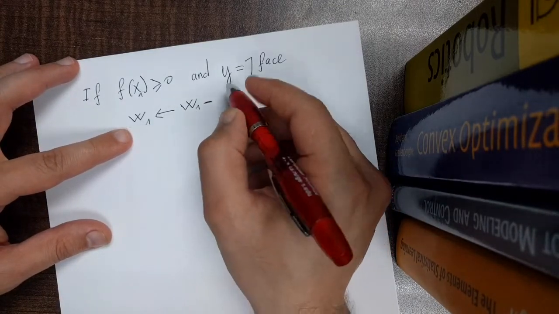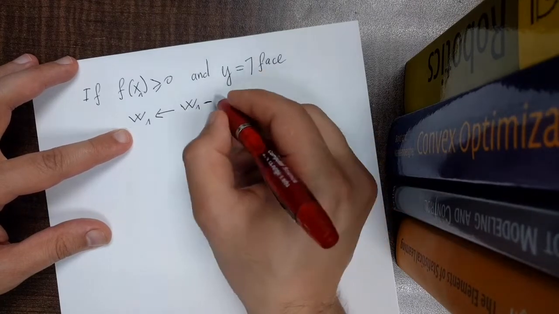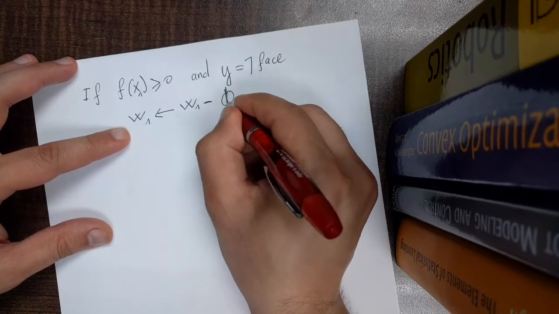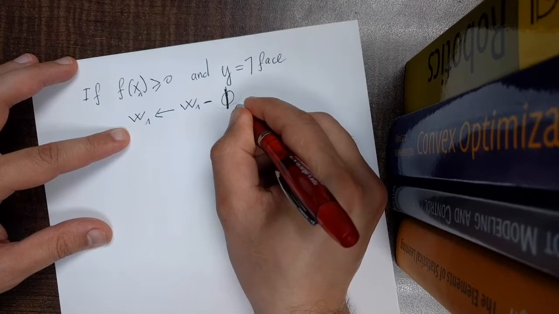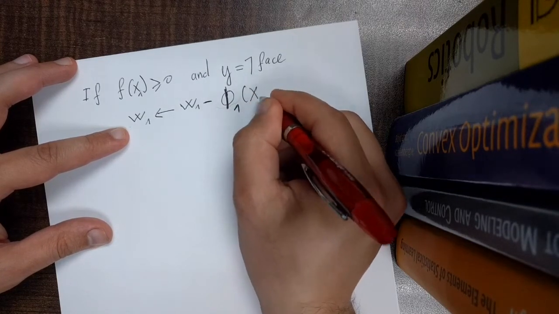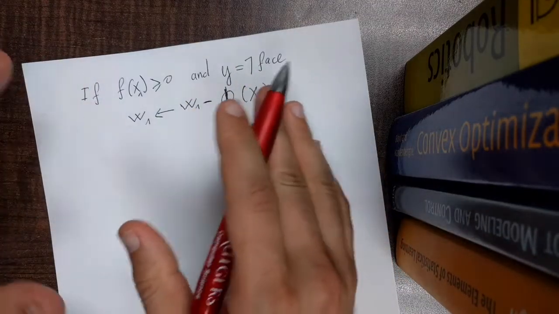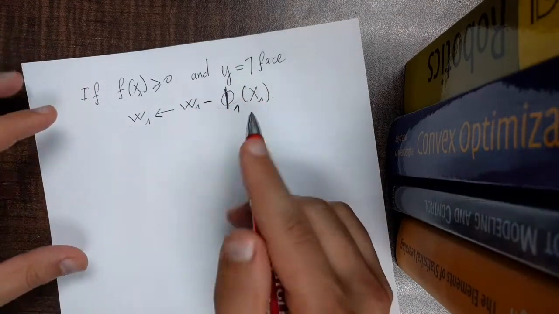So for W1, how much should we subtract from W1? We'll be subtracting exactly the amount given by feature 1 of the very image. So x1 is the image that we are working on right now in the training data.